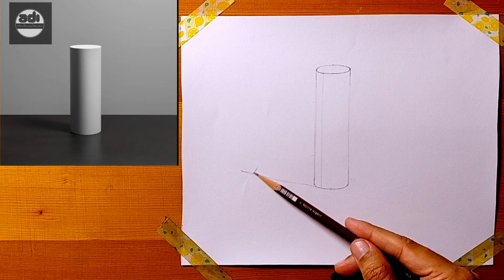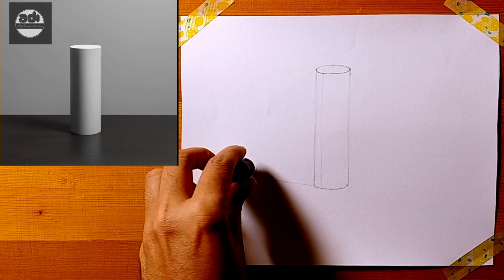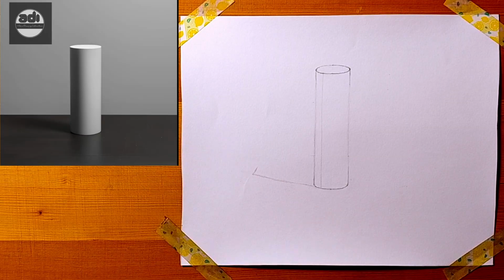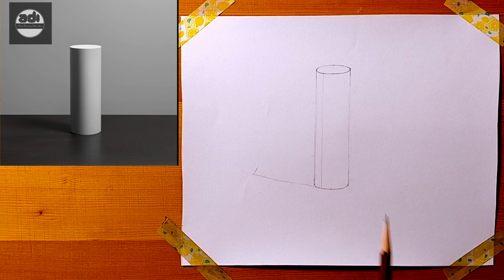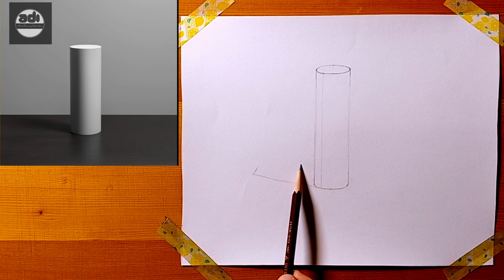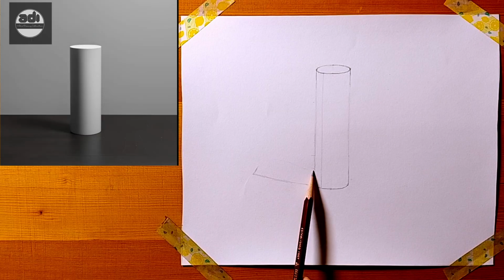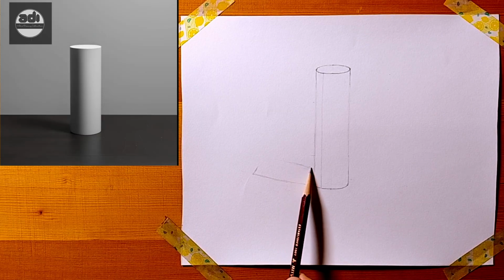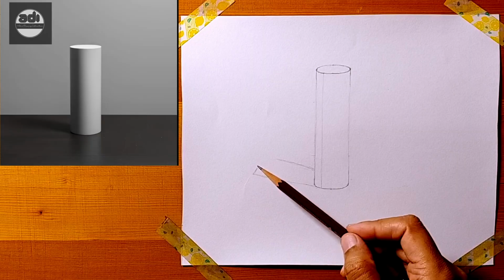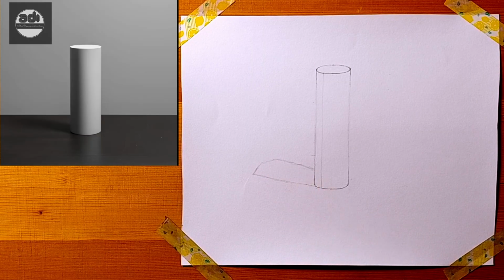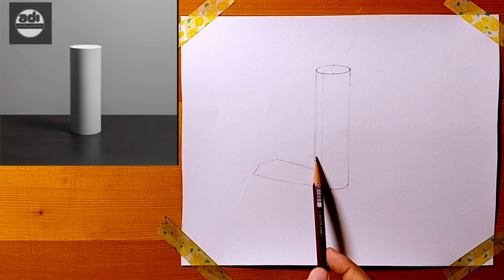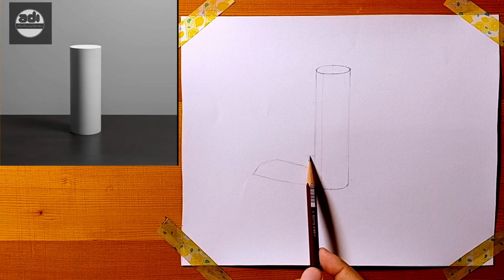The cast shadow can be fuzzy and it's hard to determine where it ends. In those cases, choose a spot where you think it ends and draw it accordingly. Now let us lay down our ground plane.